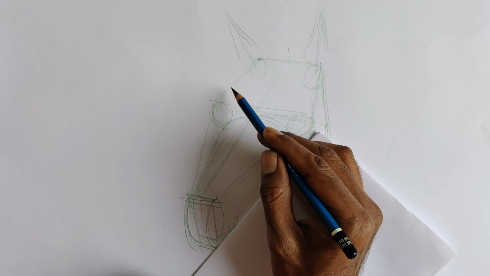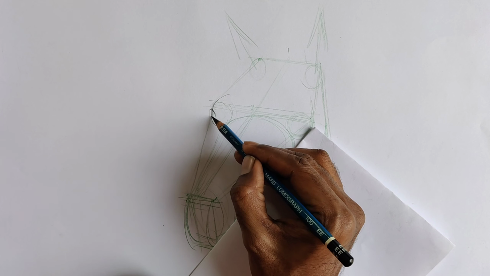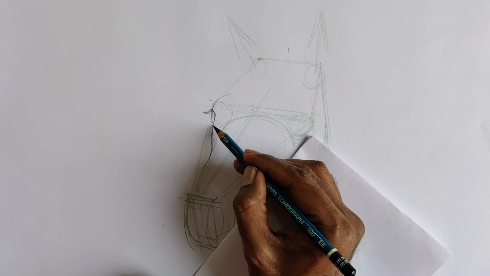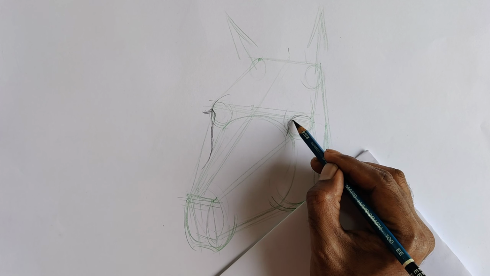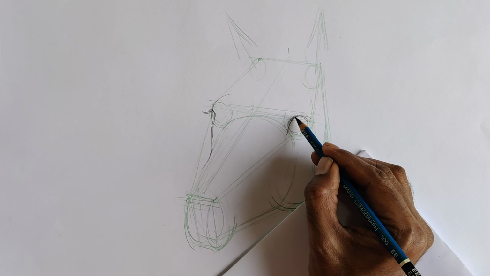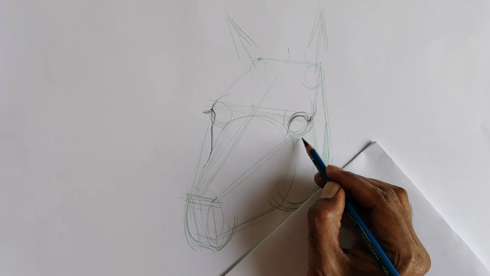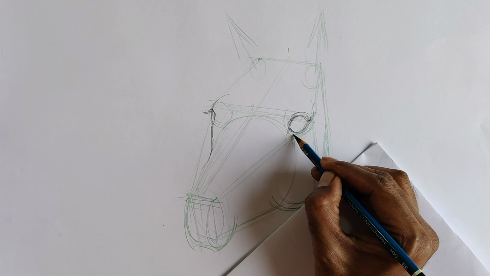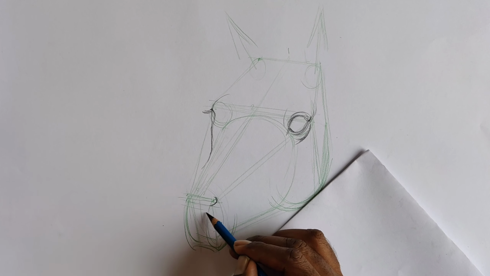Now we'll start making the sketch over this basic volume. Making the eyes. Coming towards the snout, we make the nostril.